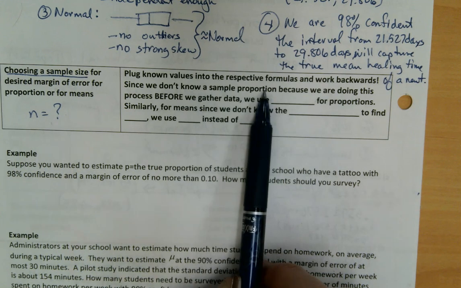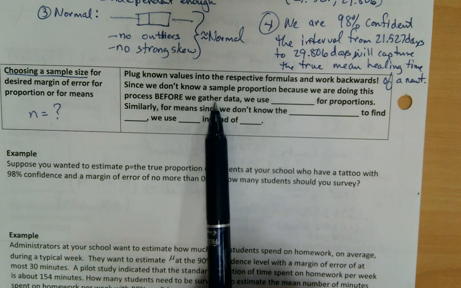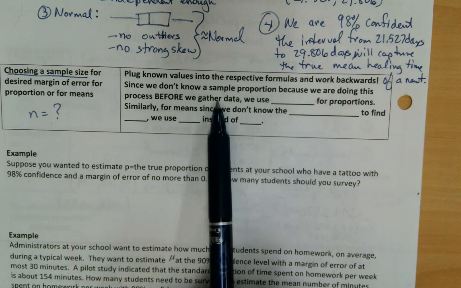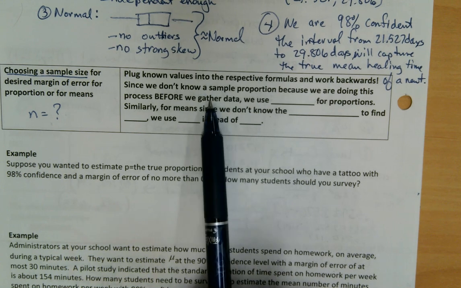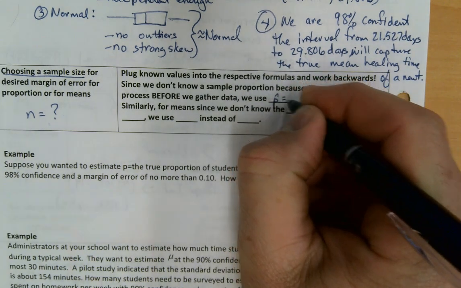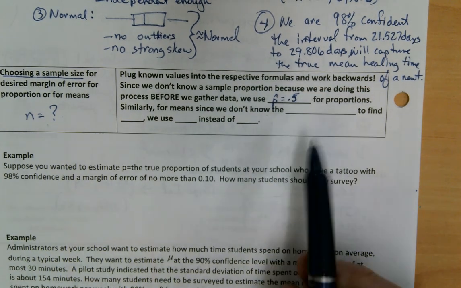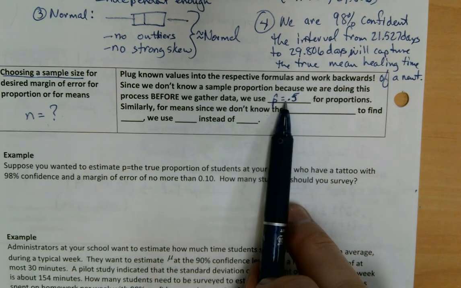Since we don't know the sample proportion before we're doing this, so we're trying to figure out how many people we have to ask, we don't know what the proportion is because we haven't even asked anybody yet. Since we don't know the proportion before that, we use p hat equal to 0.5. For those of you that were working on the 8.2 homework, that is my conservative estimate.